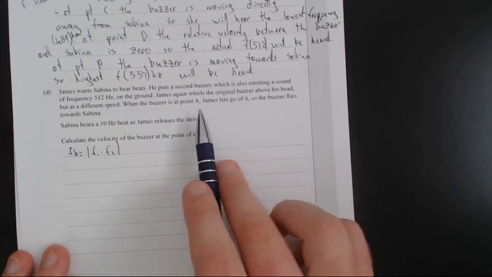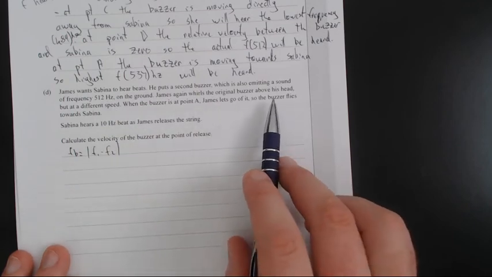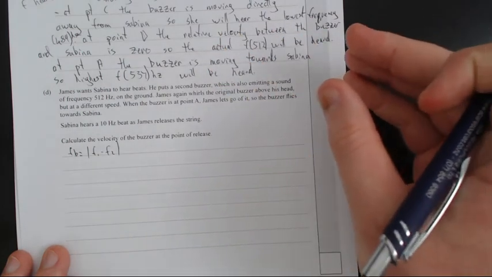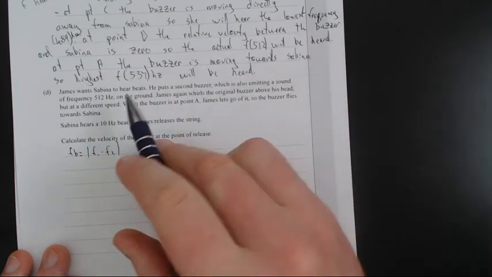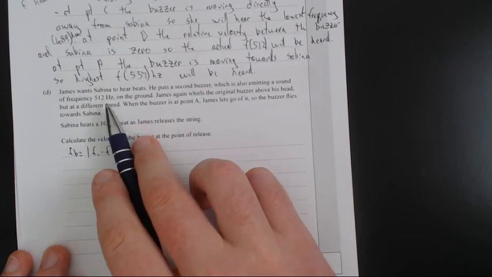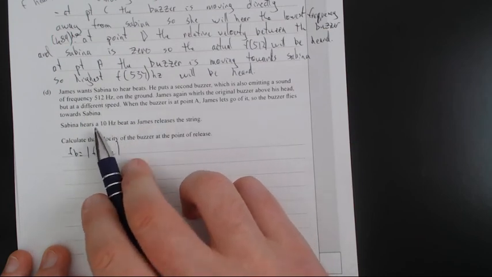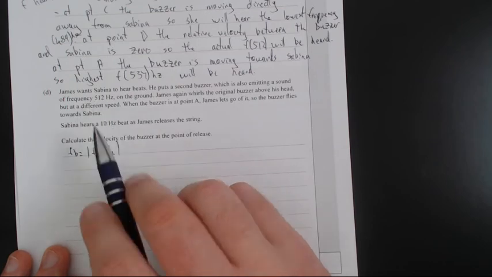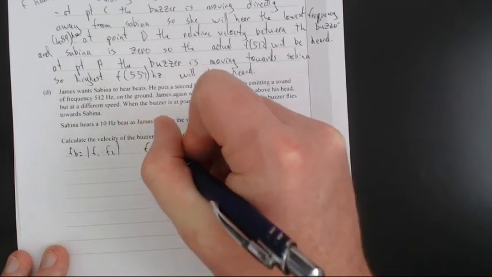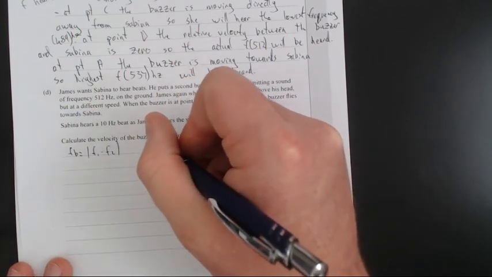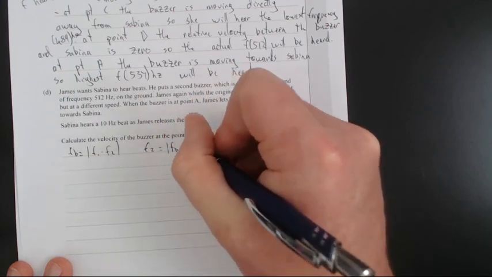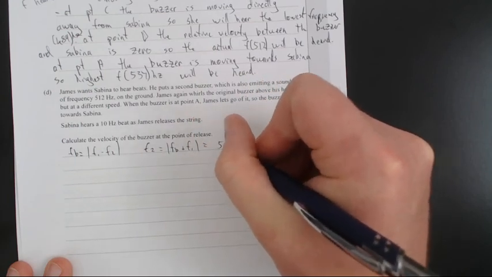I know for a fact that because the buzzer's whizzing towards Sabina, it's going to get Doppler shifted. It's going to be a higher frequency because it's moving towards Sabina and the wavelength is going to be shorter. In other words, the buzzer moving towards Sabina is going to be above 512, and because the beat frequency is 10, it's going to be 10 hertz above 512, because the beat frequency is just the difference between the two frequencies. So I can write F2, the frequency of the buzzer moving towards Sabina, as equal to the magnitude of F beat plus F1, which is equal to 522 hertz.